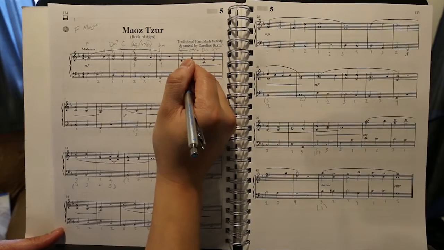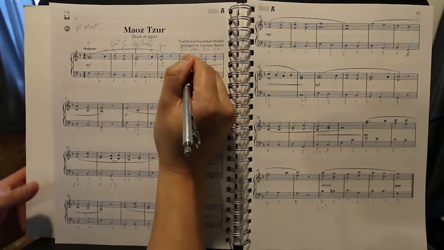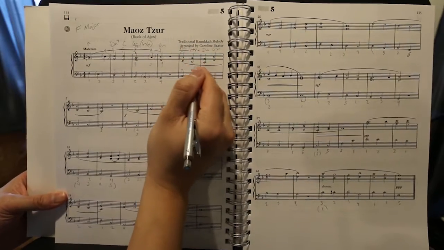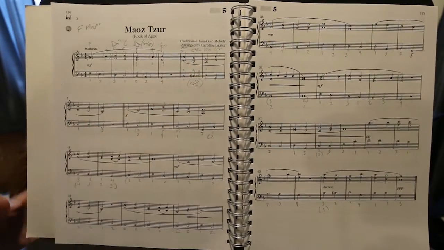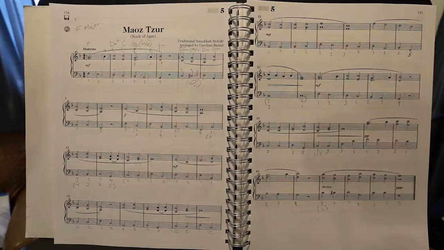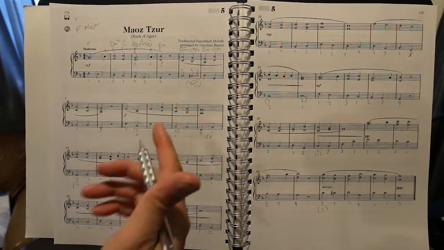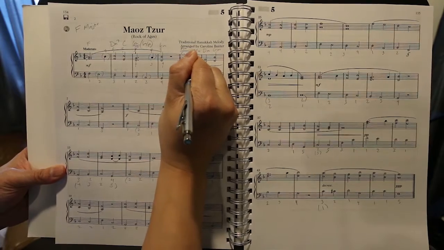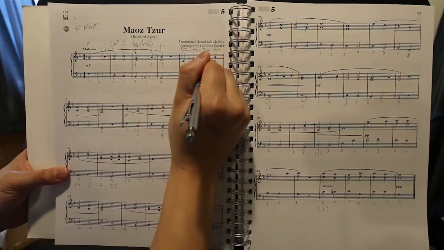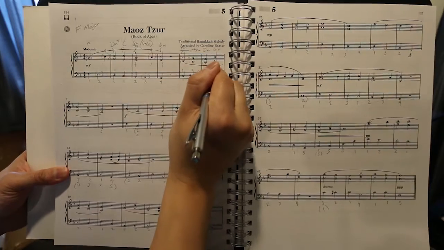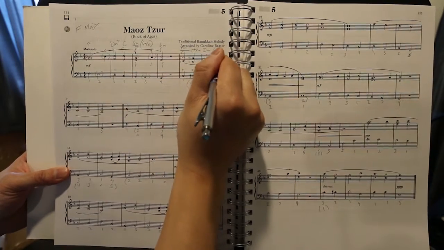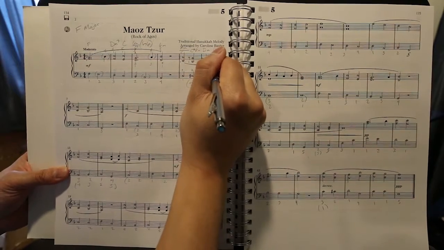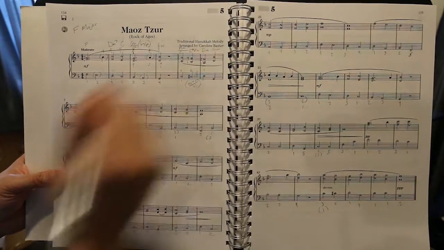Next, we have parallel sixths here. You could do something like 1, 5 and just do that all the way through. That's one way to do it. If you have larger hands and you can play more legato, you could do something like 1, 5, 1, 4, even going to 1, 3. Then back up to either 1, 4, 1, 5, kind of up to you. There's lots of ways to do the fingering on this.